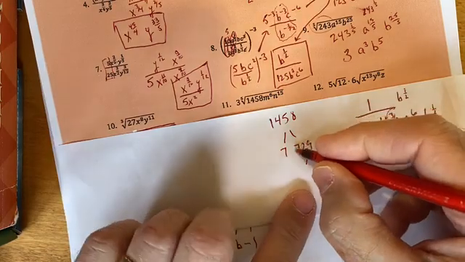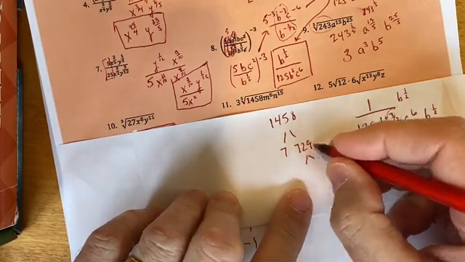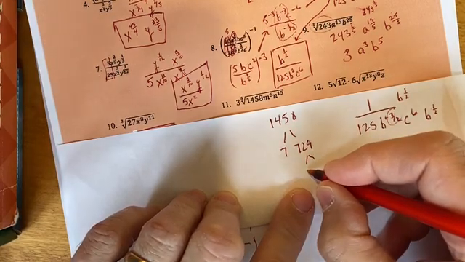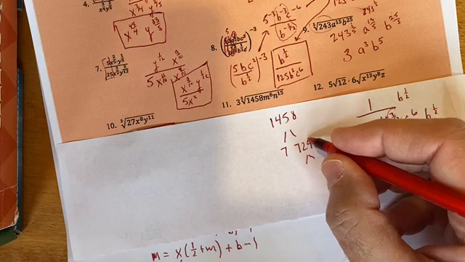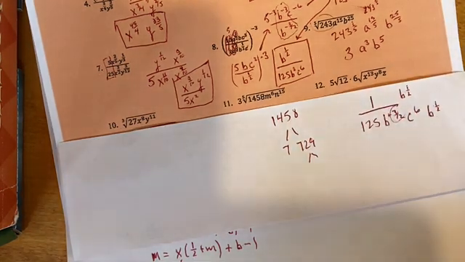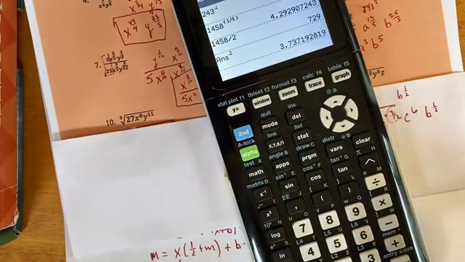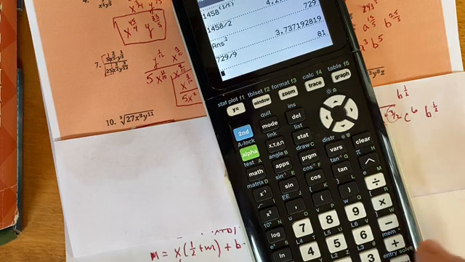But I can see that 729 is 9 times, I think 9 goes into it. 729 divided by 9 is 81.